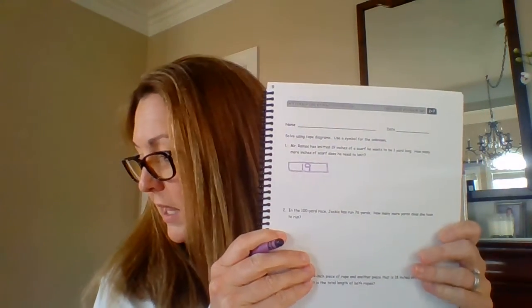He's knitted 19 inches of scarf. So let's think about a number bond here. Let's draw this 19-inch rectangle on top.